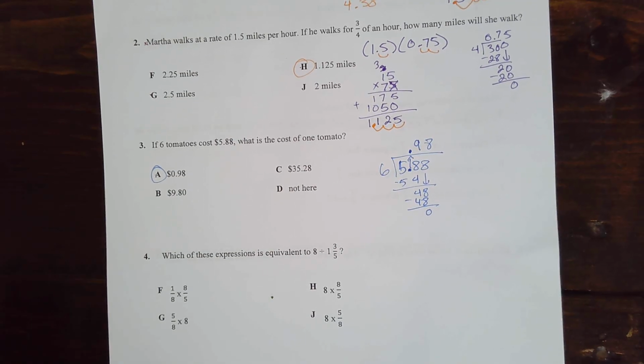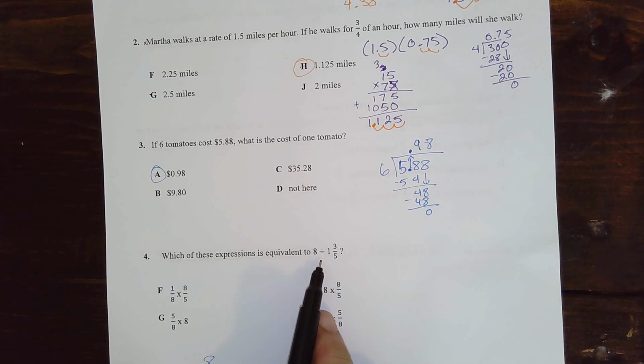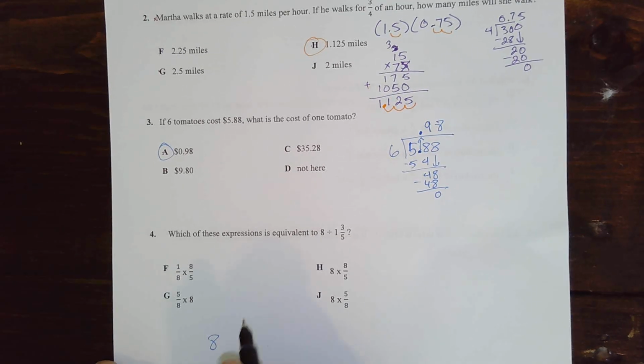Alright. This one's relatively simple as well because you don't have to solve anything. They just want to know which expression is equivalent to 8 divided by 1 and 3/5. So, a couple of things we have to do here. We'll keep our 8 by itself. I mean, it's always over 1, but it doesn't really matter here. We'll change our division sign to a multiplication sign.